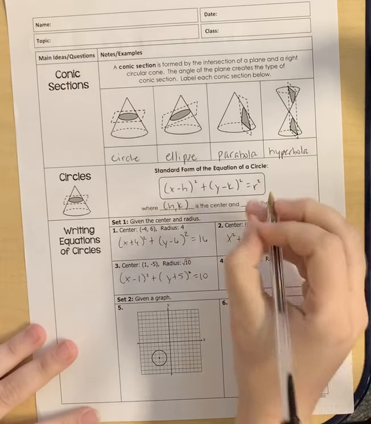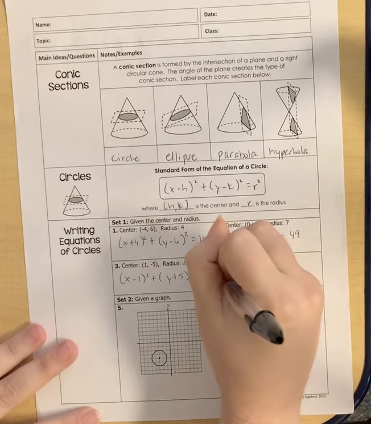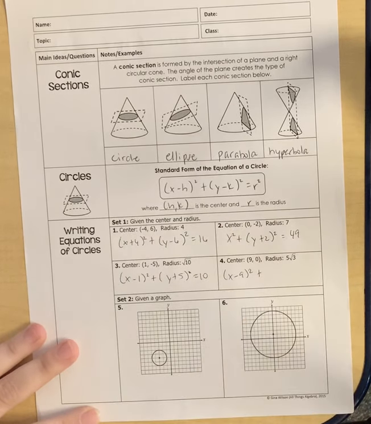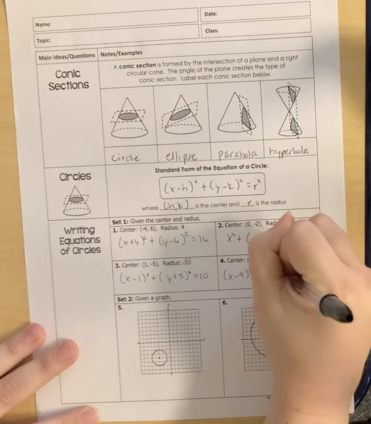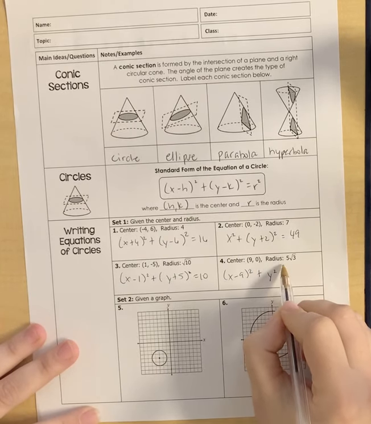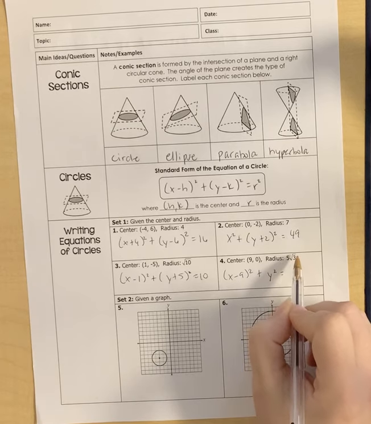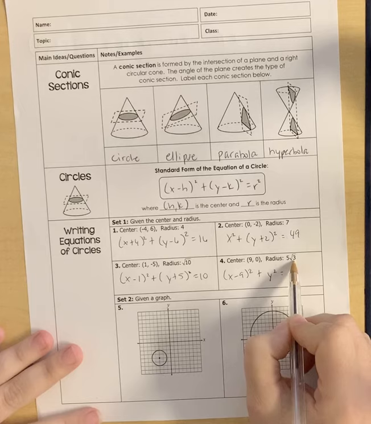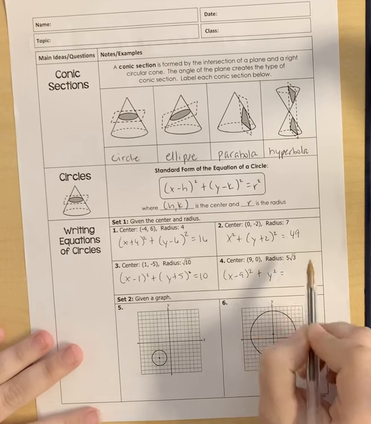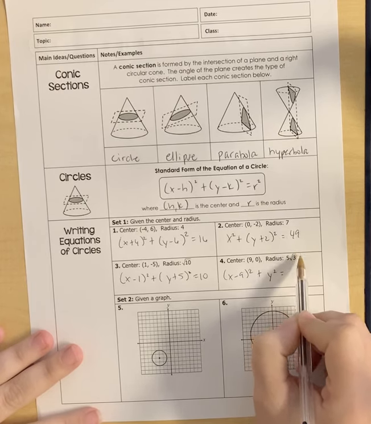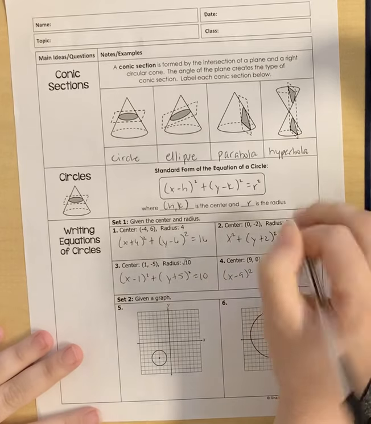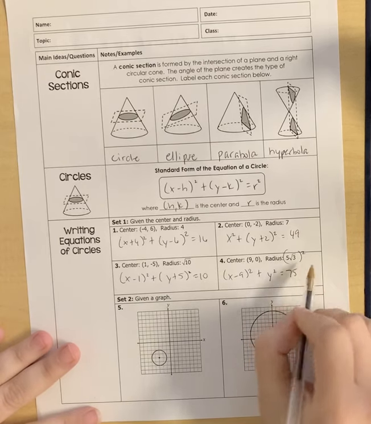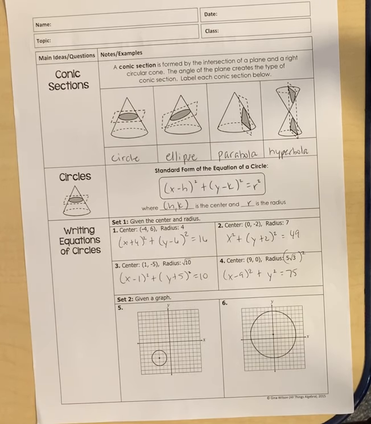This next one, we have (x - 9)^2 plus, we have 0 for our k, so that's just going to be y squared, equals (5 square root of 3) squared. Well, you have 5 squared is 25, and then the square root and squared cancel each other out, so that's 25 times 3, which is 75. You can also square that and type it in the calculator, and you're going to get the same thing.